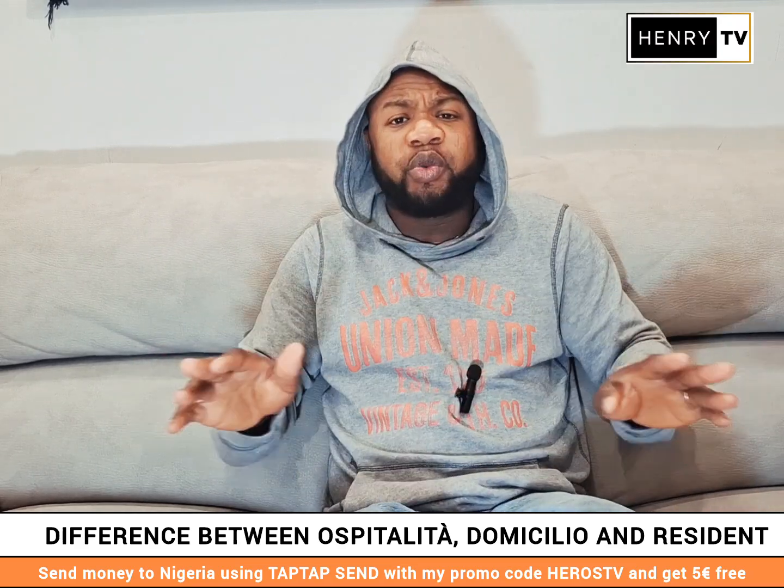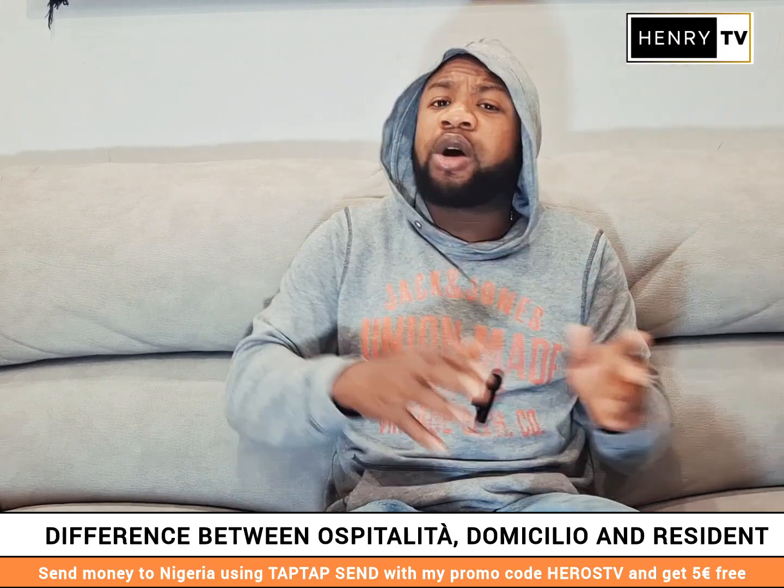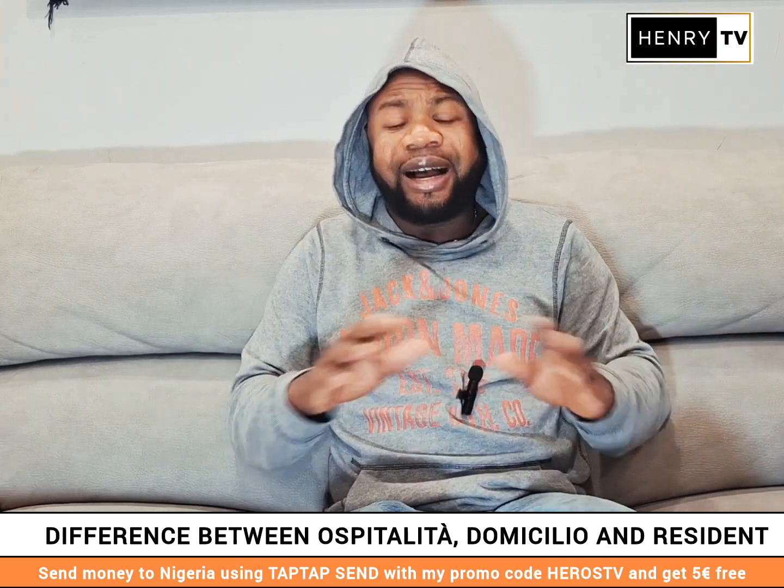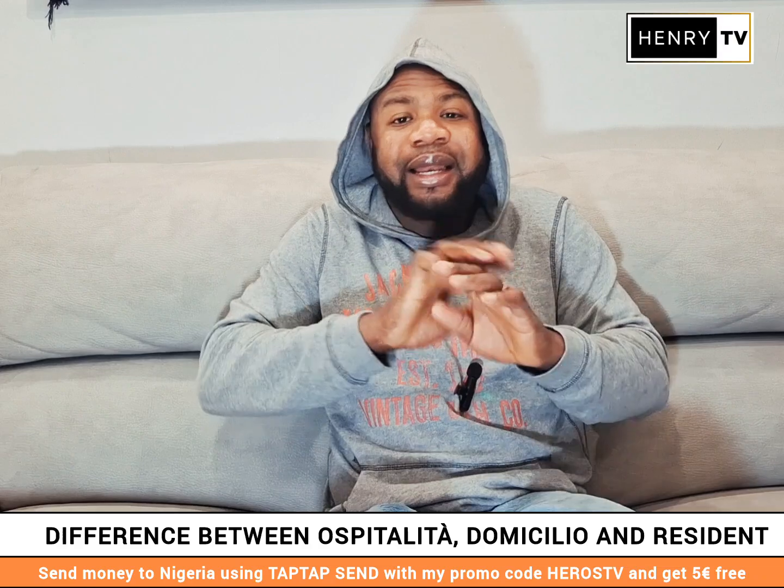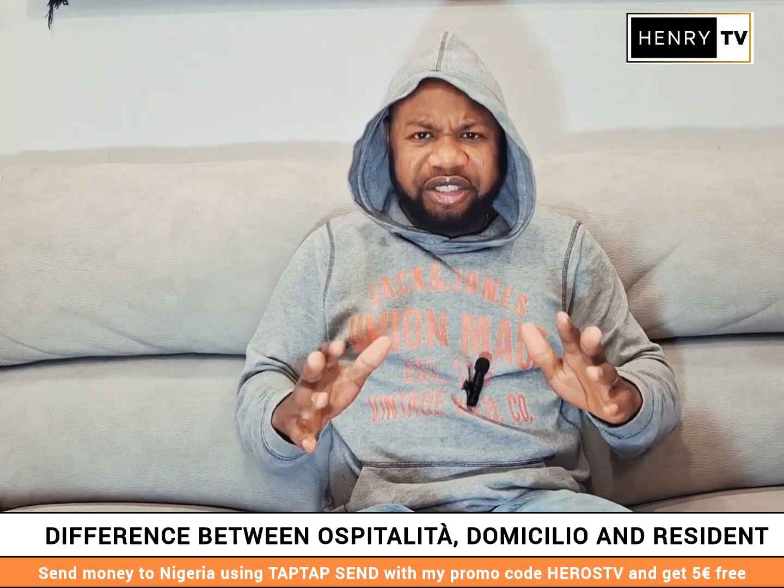And you don't need to go to anywhere to do it. You don't need to go to Comune or Questora to do your domicilio address. So you can just decide to fill it like that, which is the alternative address.